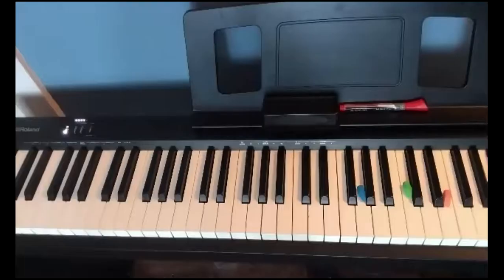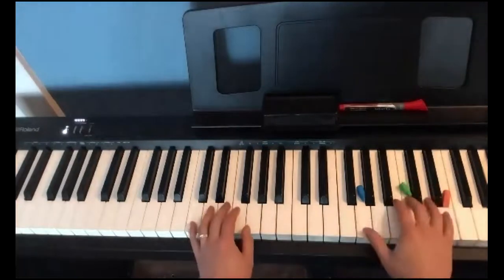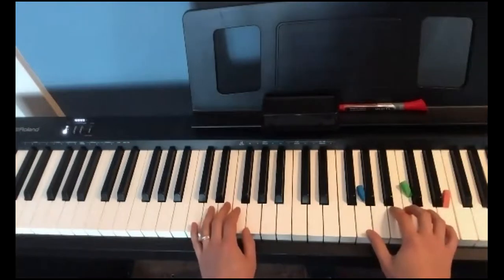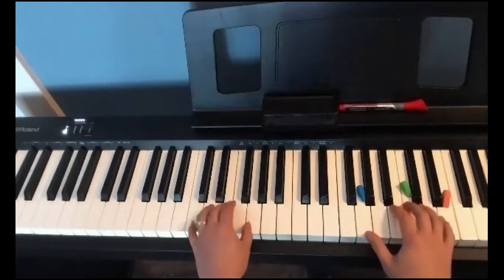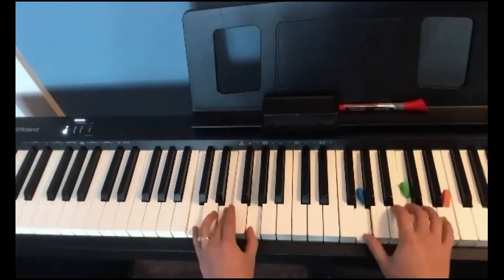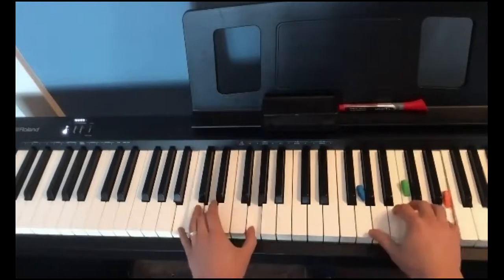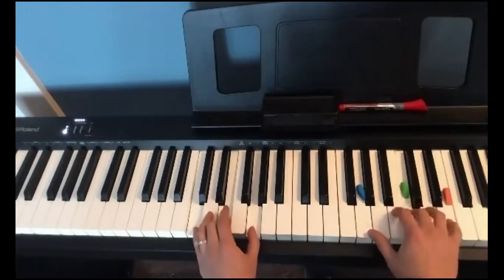Okay, so now we're going to get back to just playing it on the piano. We're going to put our right hand and our left hand together. Now I'm trying to remember what our pattern was. It doesn't matter too much as long as you got some avocados and coconuts. I put it away, so I'm forgetting. Avocado, coconut, avocado, coconut.